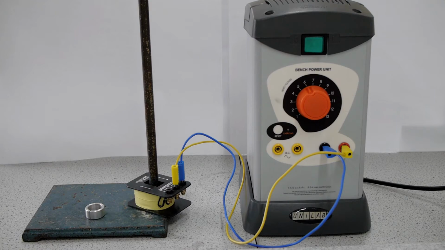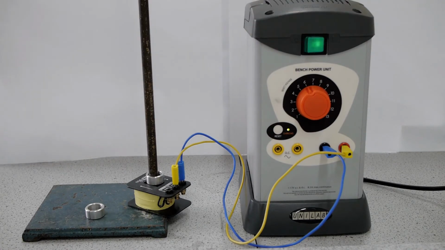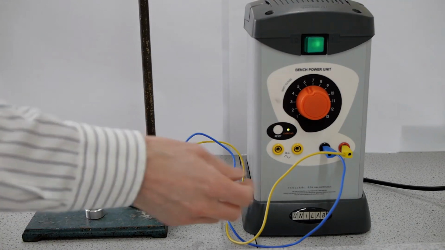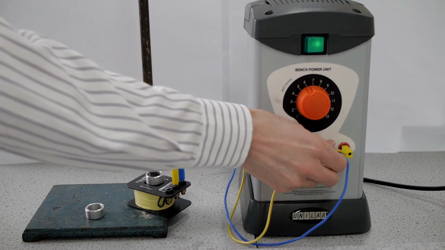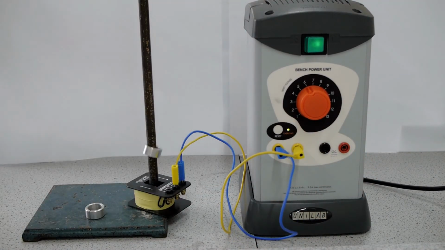So we turn on the power supply, and when we turn on the power supply, very little happens. There's an initial shaking of the ring, but then it just sits there on top of the coil. I change it across to AC, however. What do we see? The aluminium ring levitates on top of the coil. And you can see there, it's standing up way above the coil.